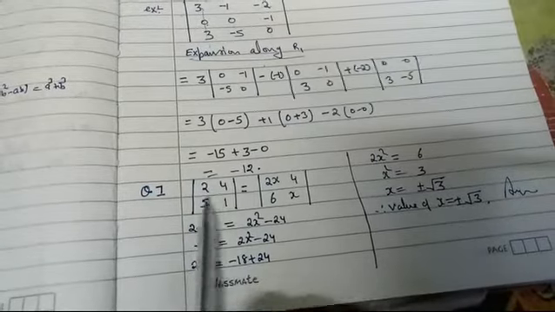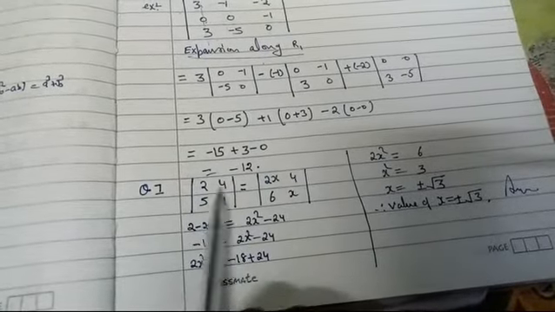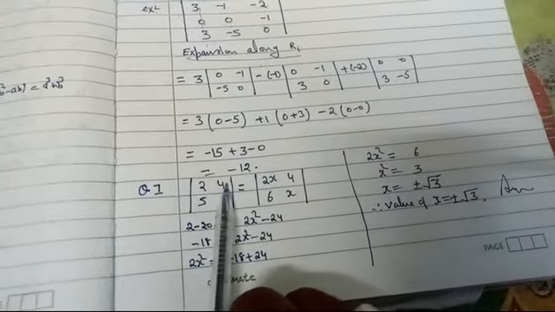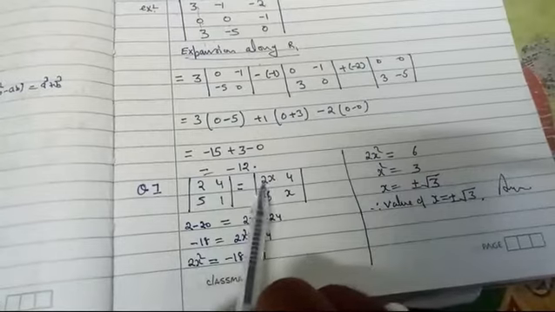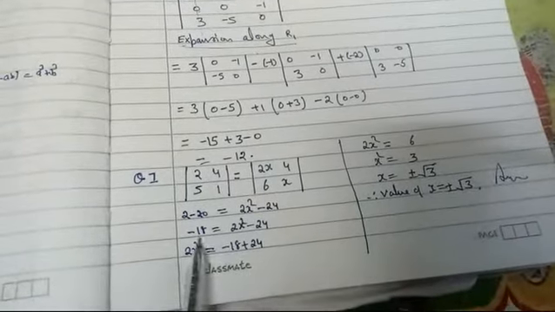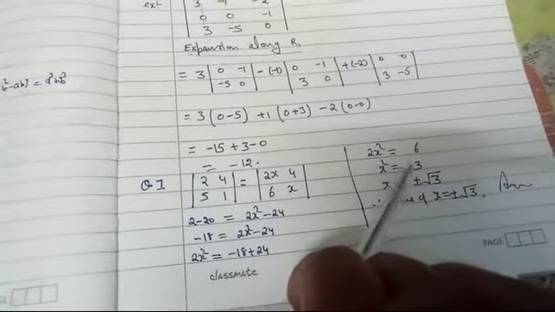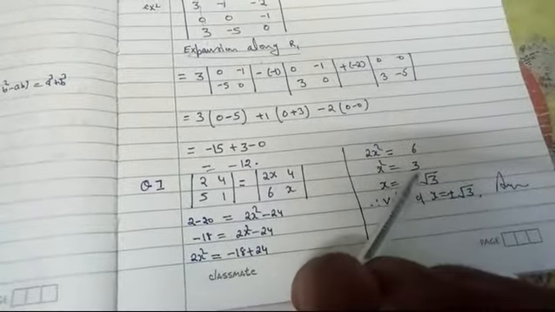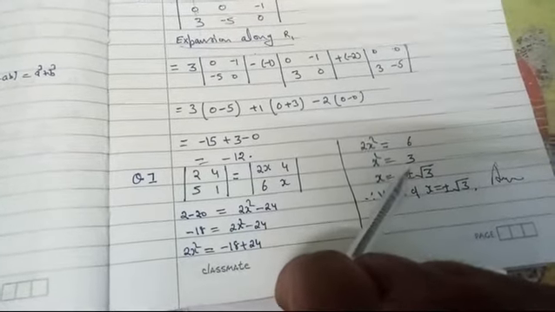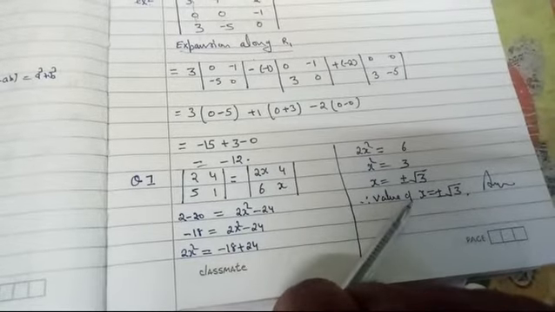So by opening it, we got the value 2 into 1 is 2, 5 into 4 is 20. So 2 minus, because from down to up, minus 20. Similarly 2x square minus 6 into 4 is 24. So by solving this, we got here 2x square is equal to 6, x square is equal to 3, then the value of x is equal to root 3, and if the value of x is under root, then it will give two values, one plus and one minus. So the value of x is equal to plus minus root 3.